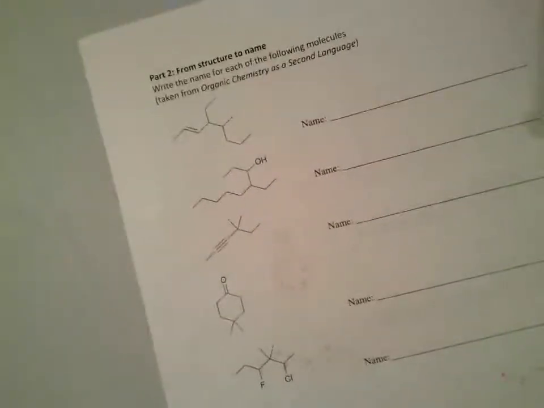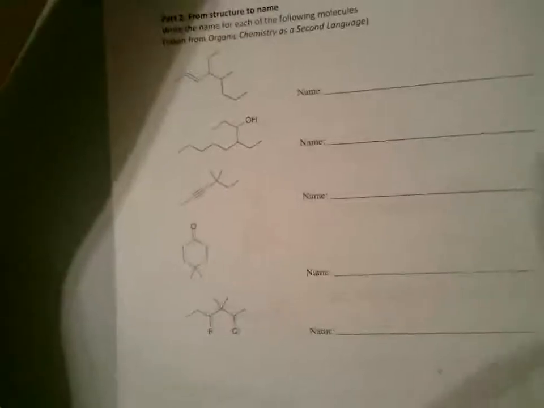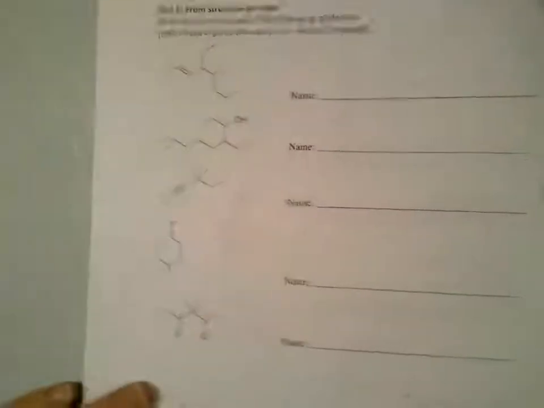Write the name for each of the following molecules taken from OChem as a Second Language. I'm actually going to, can you turn this on? There we go.